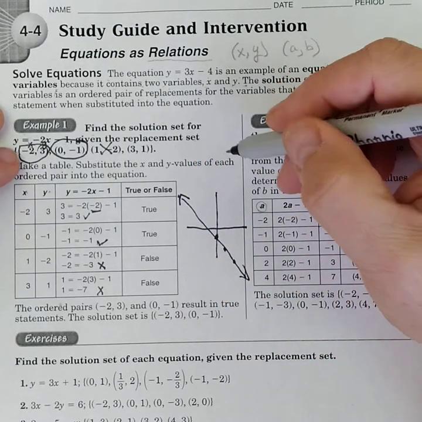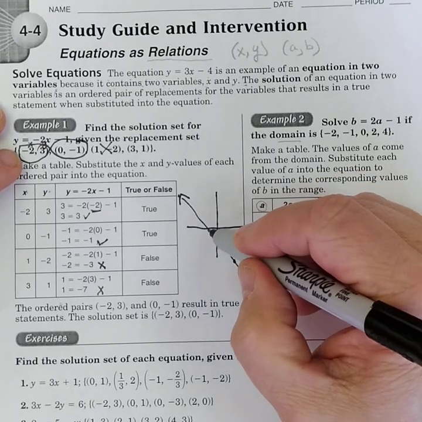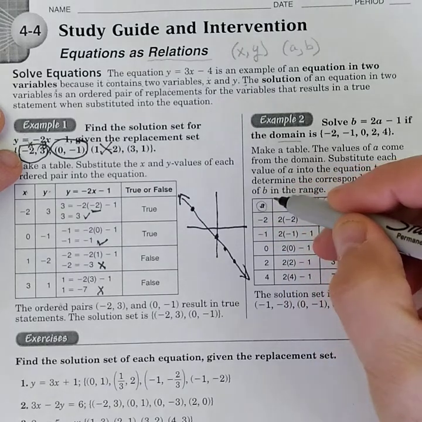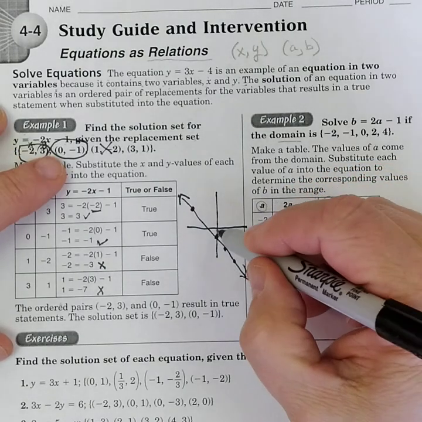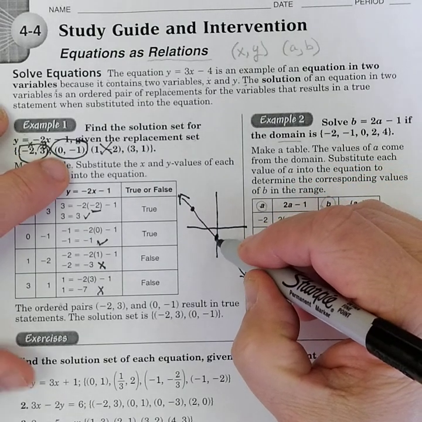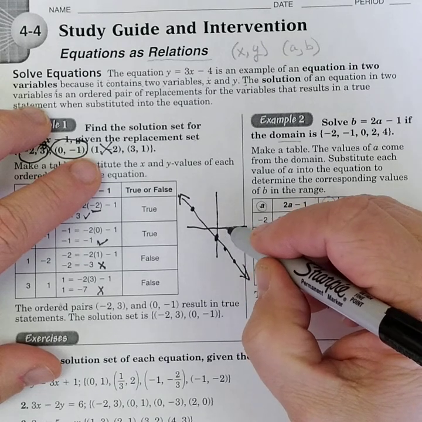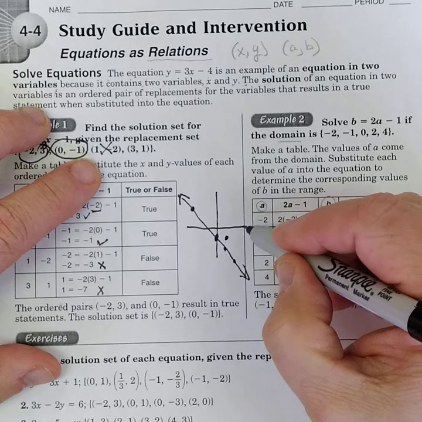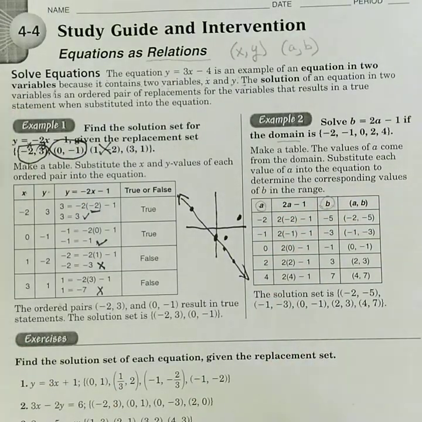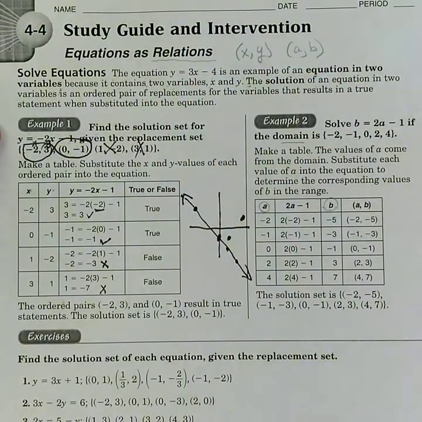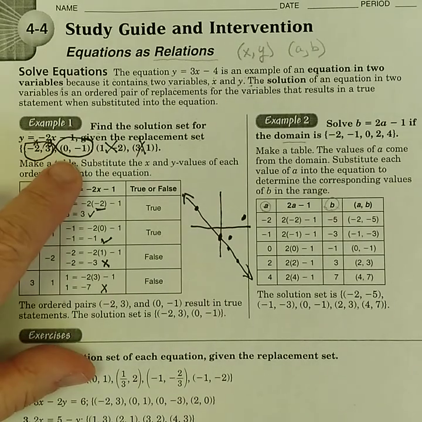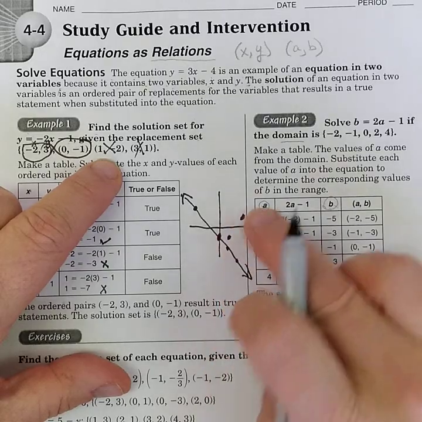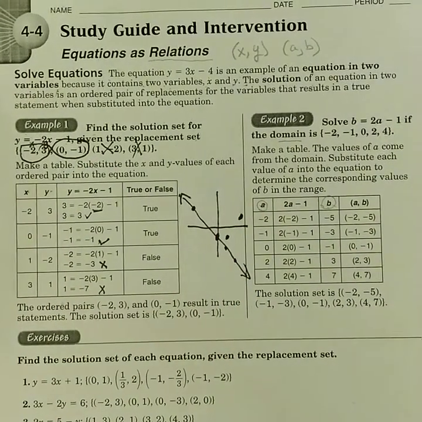And so that means that the point negative 2, 3 is going to be on it, okay? And 0, negative 1 is going to be on it. But 1, negative 2 is not going to be on it. And 3, 1 is not going to be on it because those are not solutions. So the ones that are solutions are going to be on the line, and the ones that are not solutions will not be on the line. Okay?